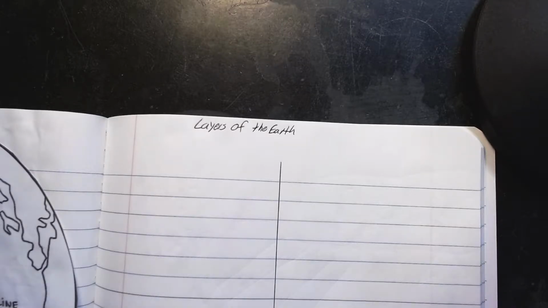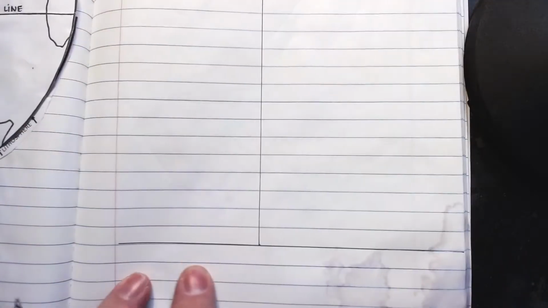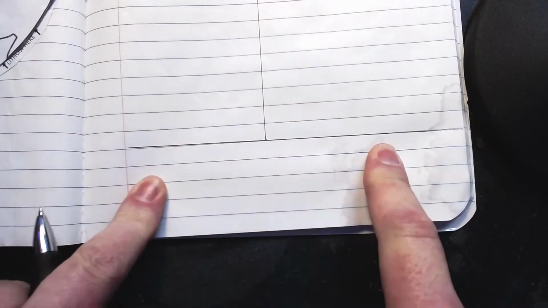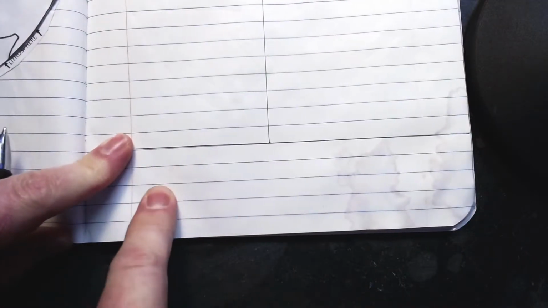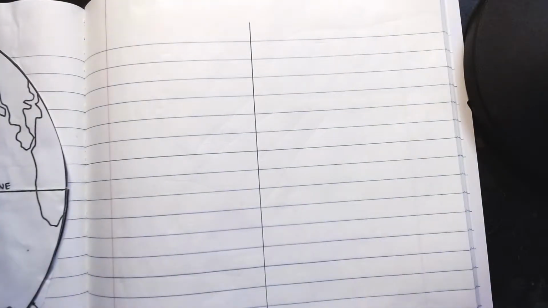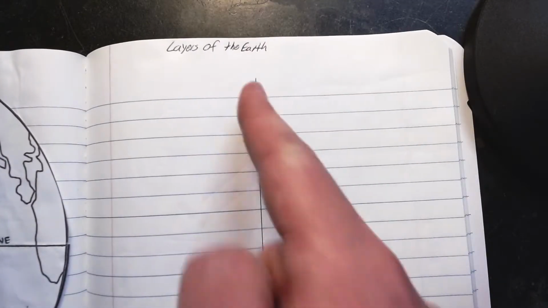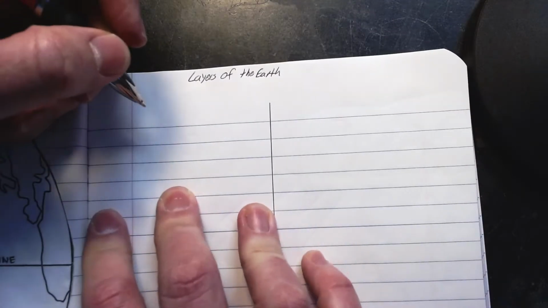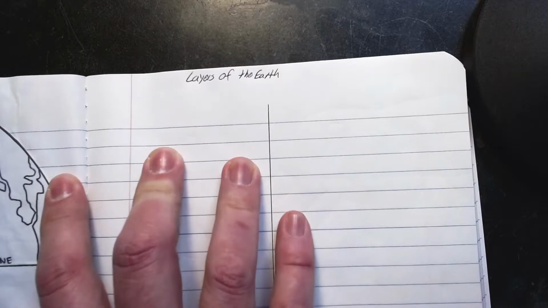So today we're going to be looking at the layers of the earth. So we're going to be doing doodle notes. These doodle notes, it is important that you, at the bottom of the page, have your bottom line that has the 4 lines to write under it, because we're going to be making a scale model of the earth using these notes.